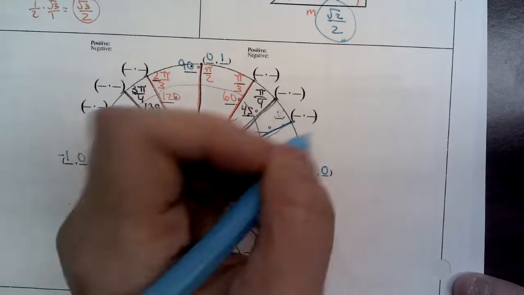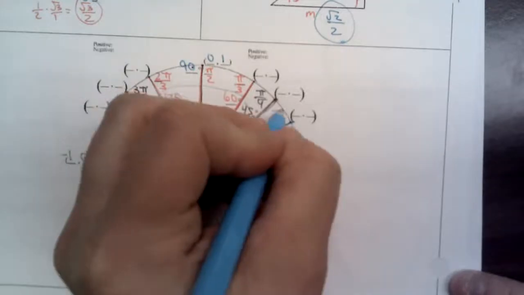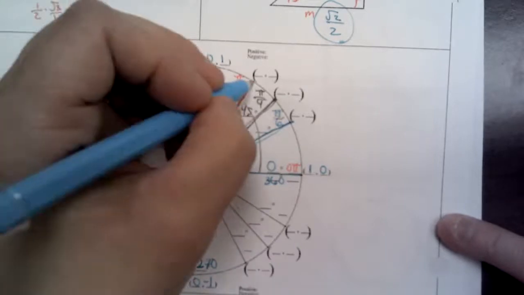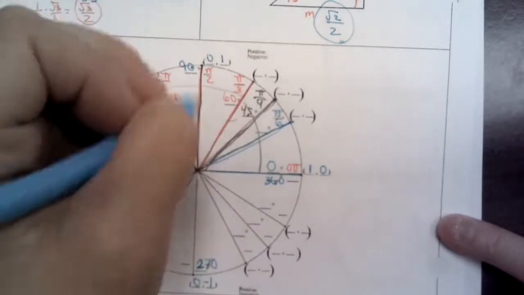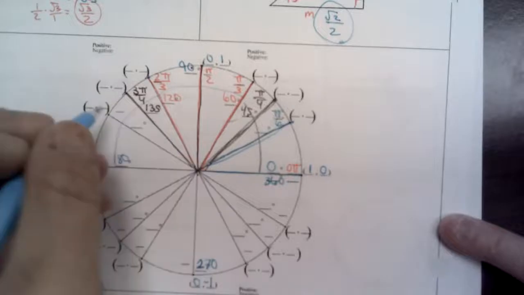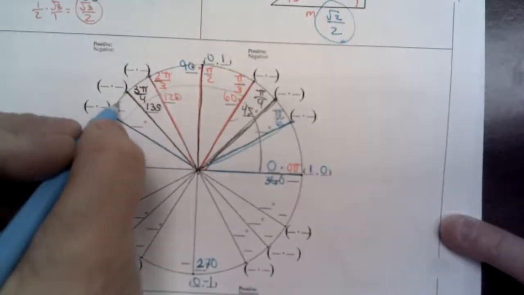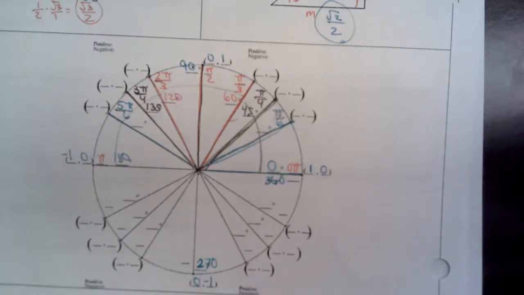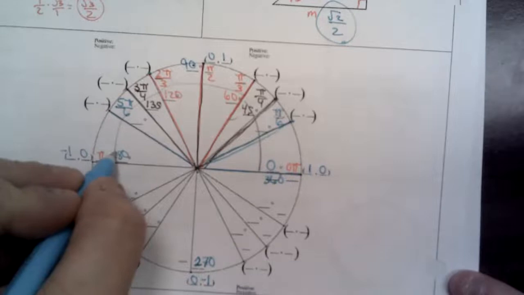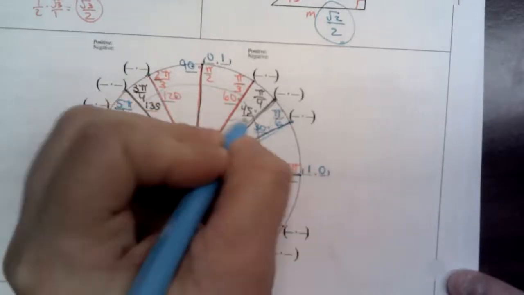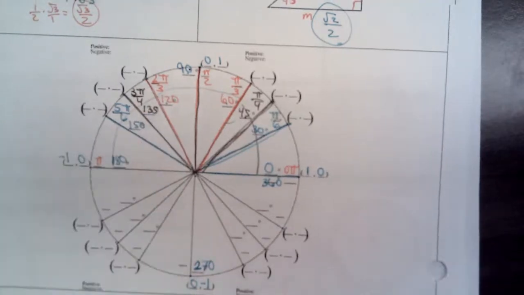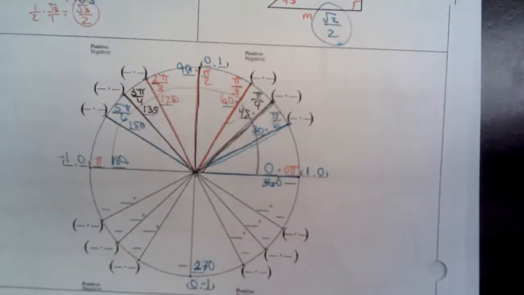Okay, so then the last one, I'm going to break it into 6 pieces. So that's going to be pi over 6. Then we're going to have 2 pi over 6, 3 pi over 6, 4 pi over 6, 5 pi over 6. That's 30 degrees, 180 divided by 6. So that's 30, 60, 90, 120, 150, and 180. All right, so that's just building the degrees and the radians.